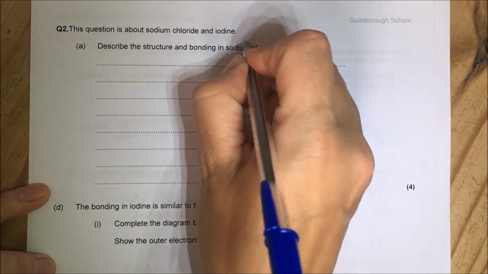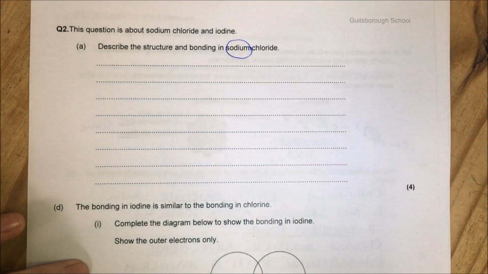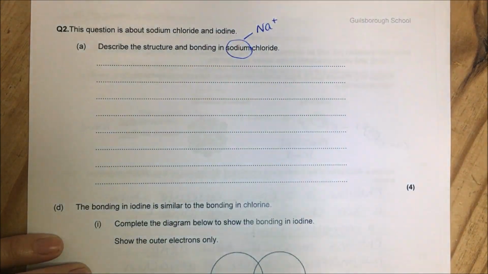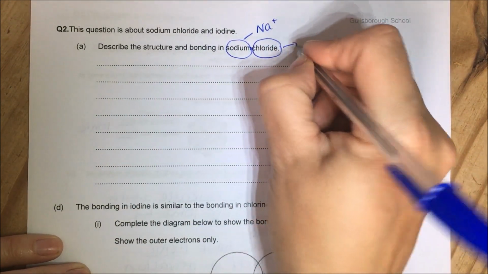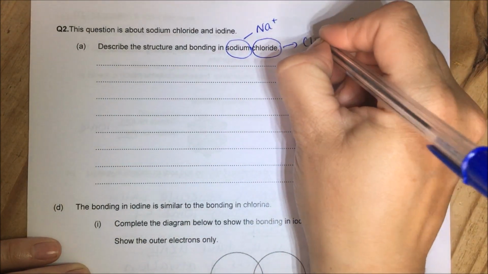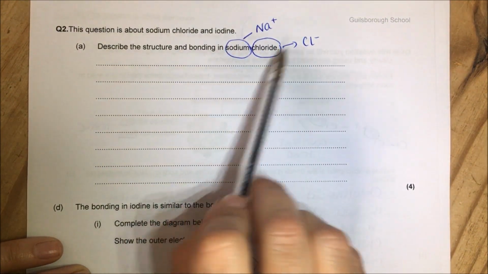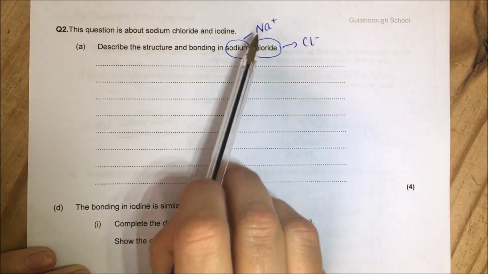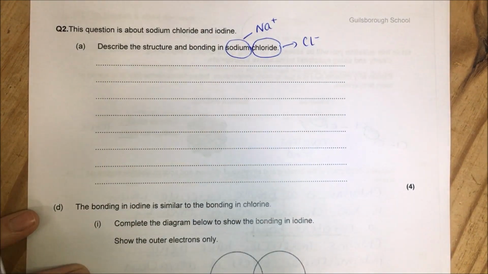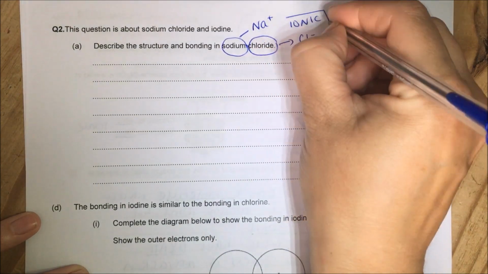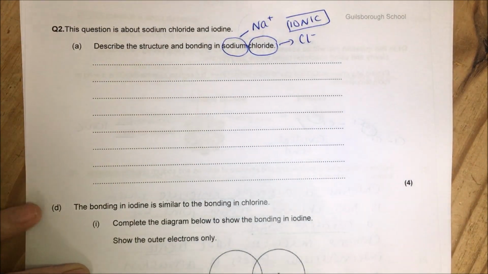So sodium, if you look on the periodic table, in terms of ions, sodium forms a positive ion and chlorine is a non-metal, so it forms a negative ion. So we've got a positive metal, Na, and chlorine is a negative ion. So we've got a positive and we've got a negative. That means we've got ionic bonding. That's what it's asking us about, because we're asking about a metal and a non-metal.